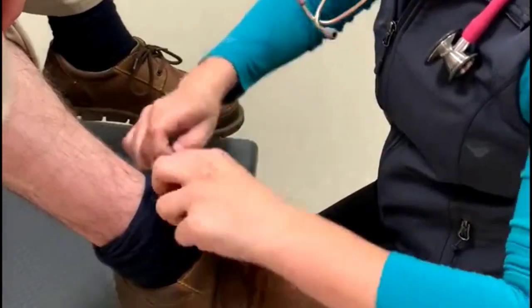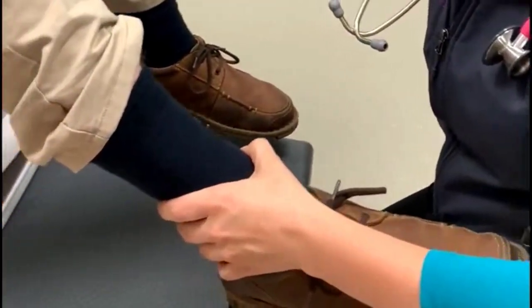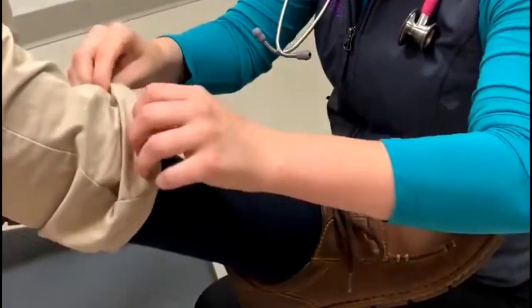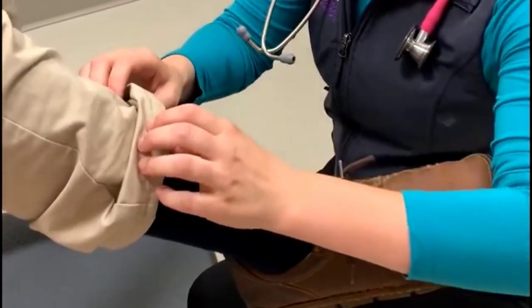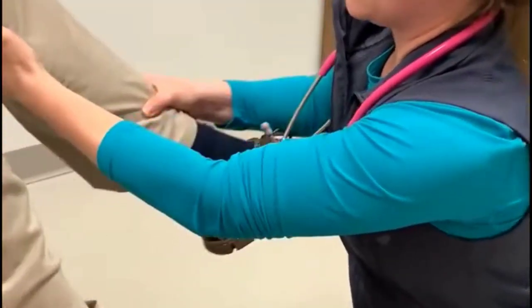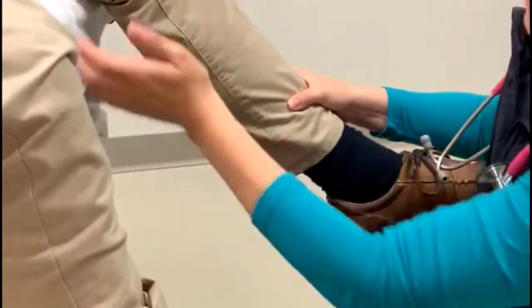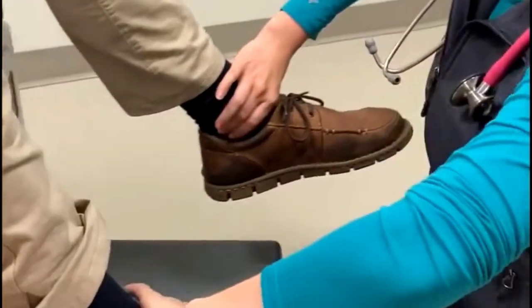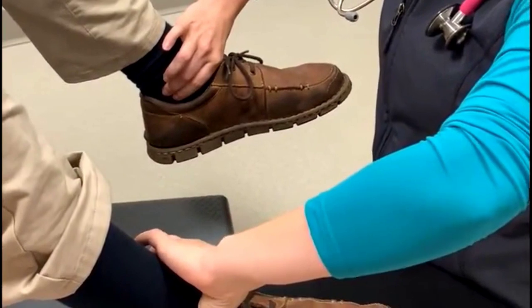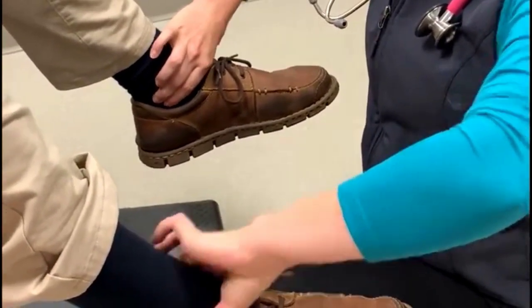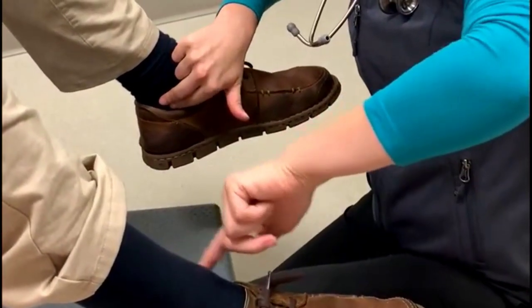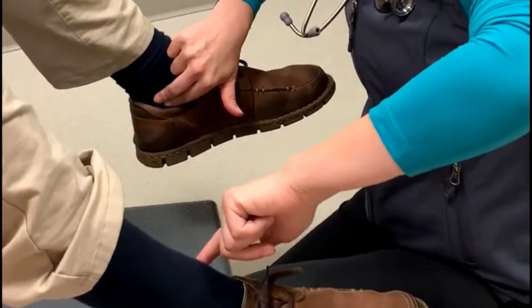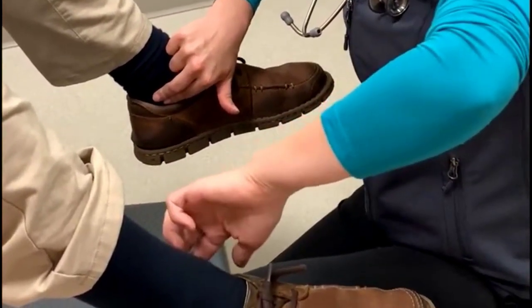And while we're down here looking at the lower leg, we can feel the popliteal pulses, which is right back here behind the knee. Of course, we're going to have the patient completely disrobe, but for the purposes of this video, we're not going there. So we're going to go behind both, feel to see if they're symmetric, and then we're going to feel the posterior tibial, which is going to be right here between the ankle bone and the Achilles tendon.